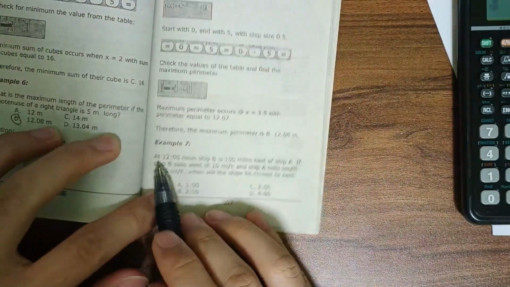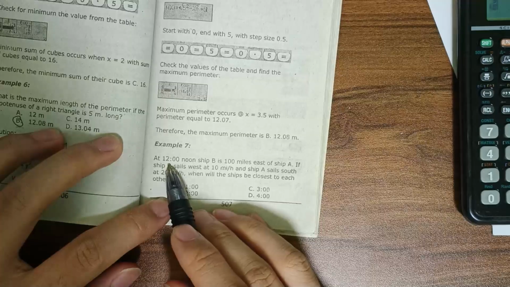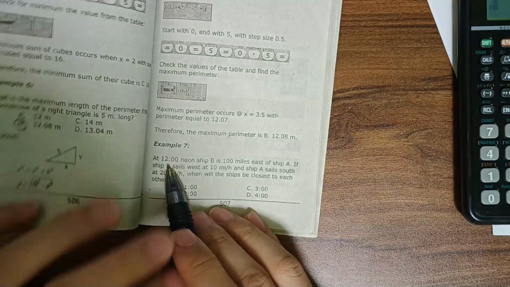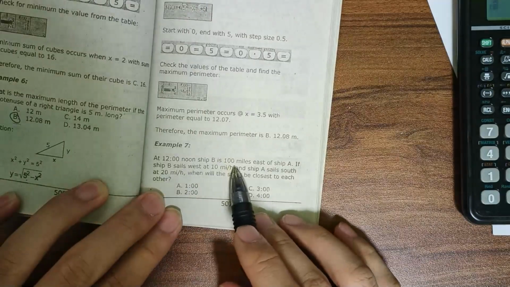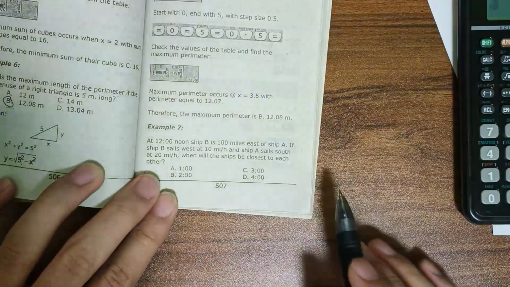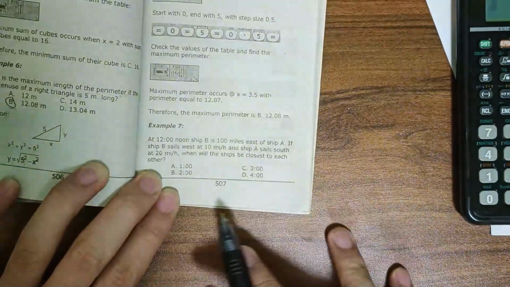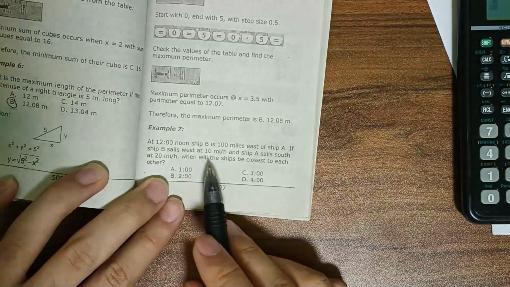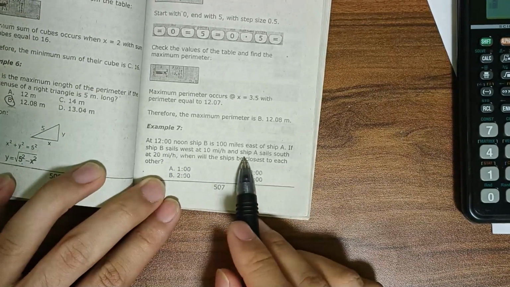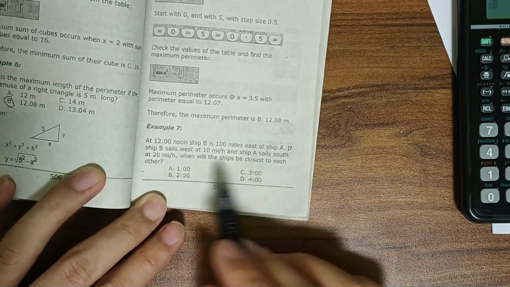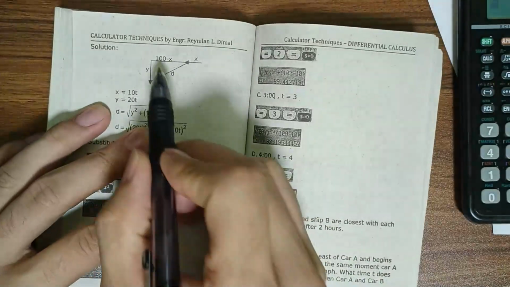Okay, next problem. At 12 noon, ship B is 100 miles east of ship A. If ship B sails west at 10 miles per hour and ship A sails south at 12 miles per hour, when will the ships be closest to each other? We will have our diagram.